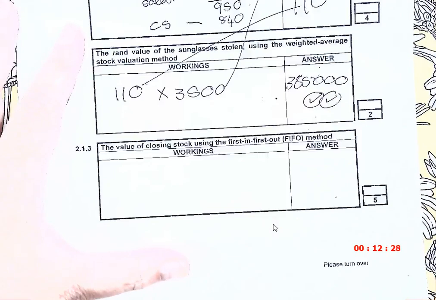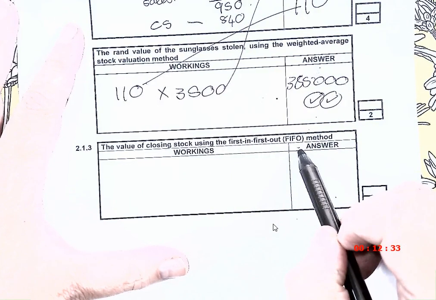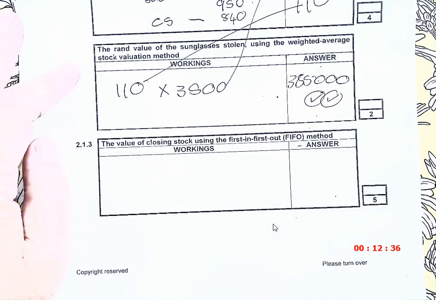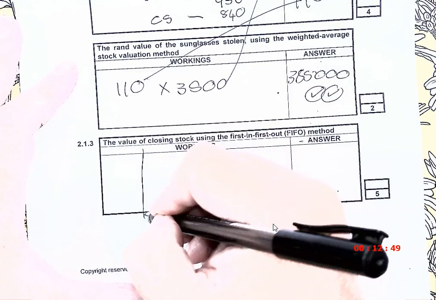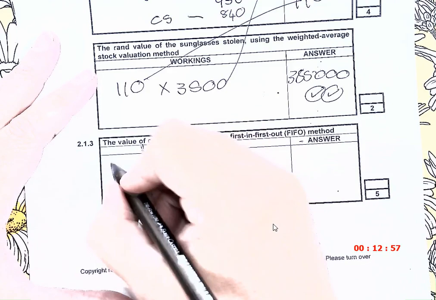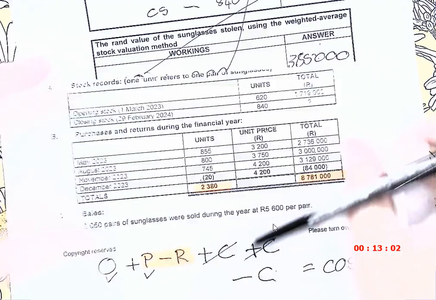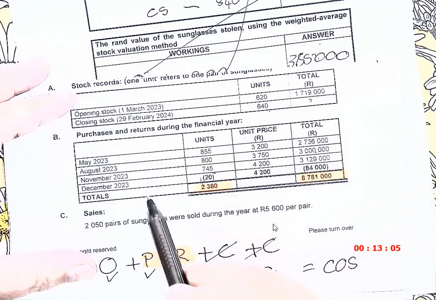Now they ask me to value the closing stock using FIFO. So when I use FIFO, I'm going to assume, or I'm going to use the newest prices. Okay, so how many units do I have left? So I'm going to draw a line here for myself just to keep track of how many units I already gave a rand value. Okay, so there's 840 units left. How do I know that? Because that's my closing stock. So I start at the bottom.